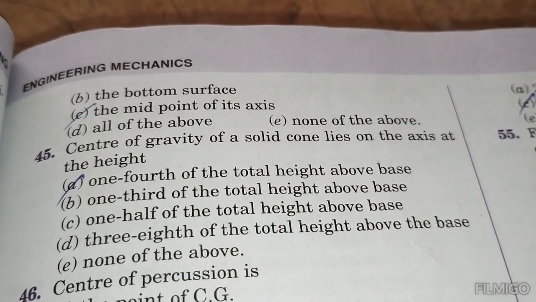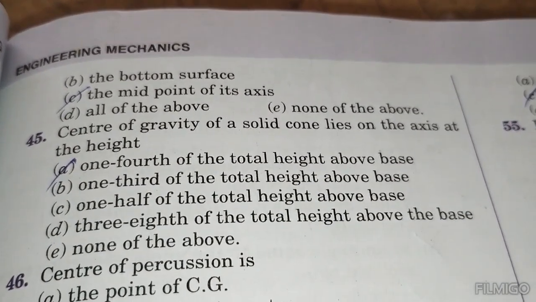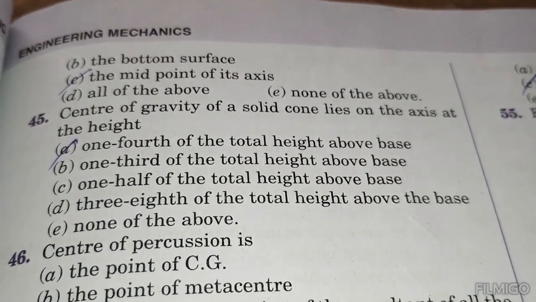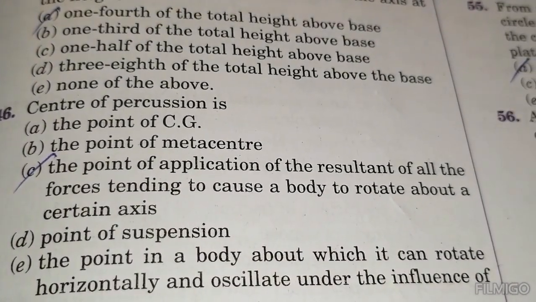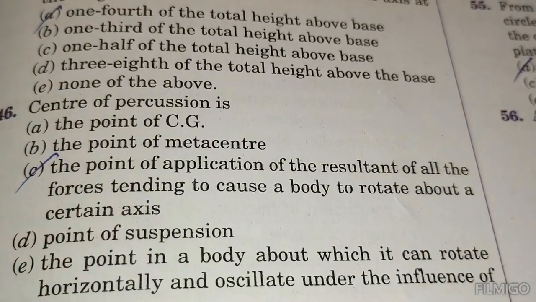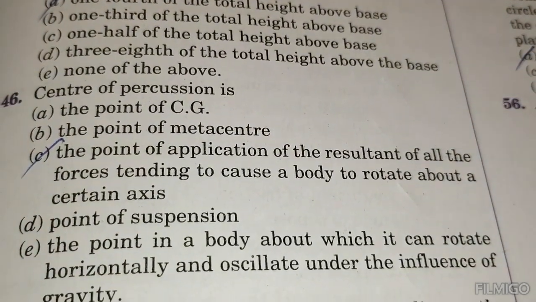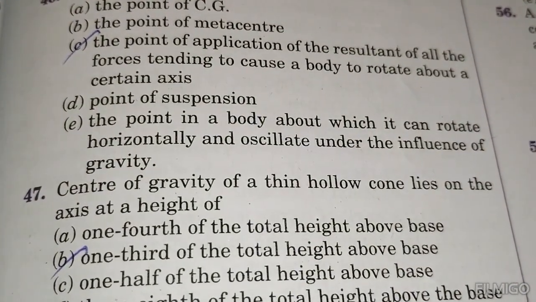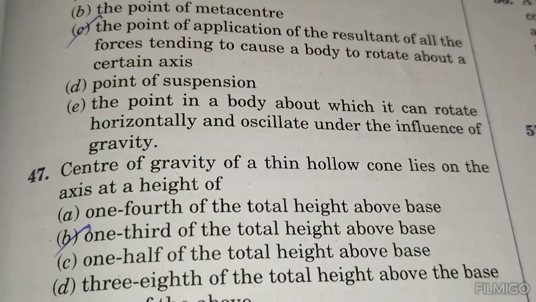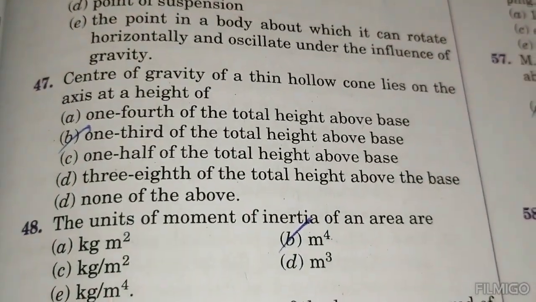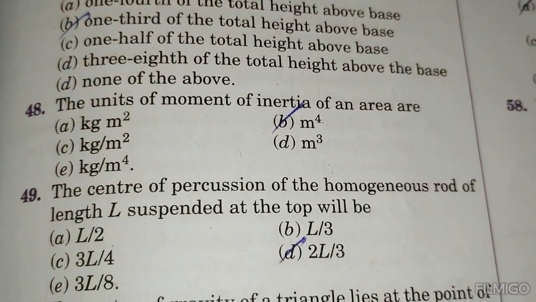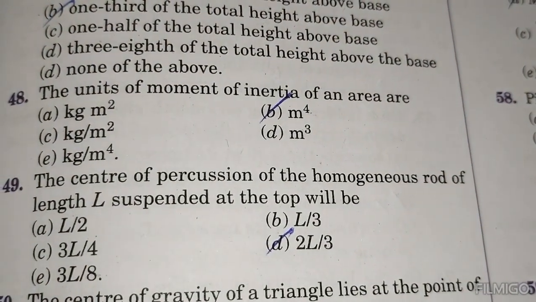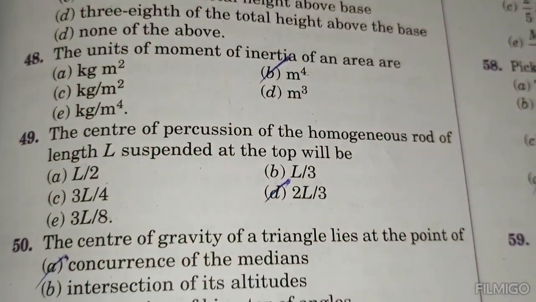The center of gravity of a solid cone lies on the axis at a height of 1/4 of the total height above the base. Center of percussion is the point of application of the resultant of all the forces tending to cause the body to rotate about the center of axis. The center of gravity of a thin hollow cone lies on the axis at a height of 1/3 of the total height above the base. The unit of moment of inertia is meter to the power 4. The center of percussion of a homogeneous rod of length L suspended at the top will be at a length 2L by 3.